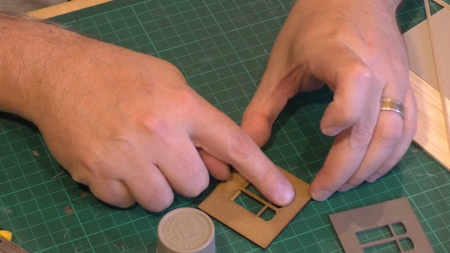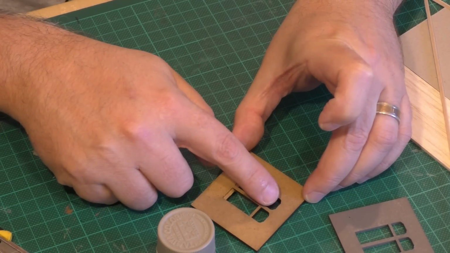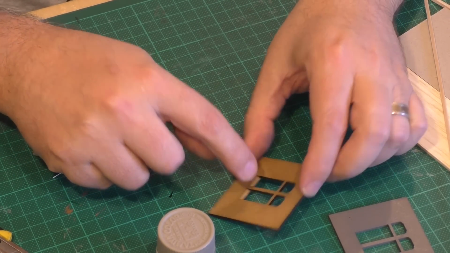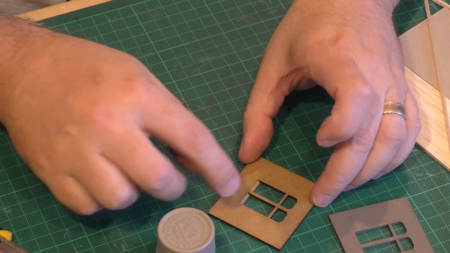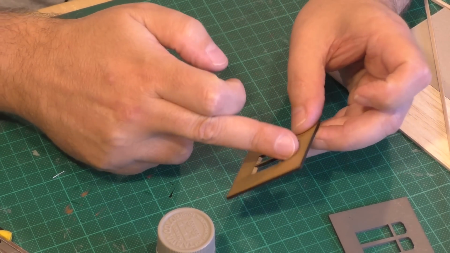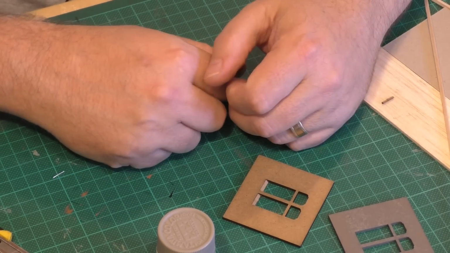So the idea is I'm going to paint around all these edges in here to basically seal in the edges, but also it gives it the opportunity for this adhesive to stick, and also if there's any exposed edges in here that become apparent, they're less visible. So that's the idea behind that.